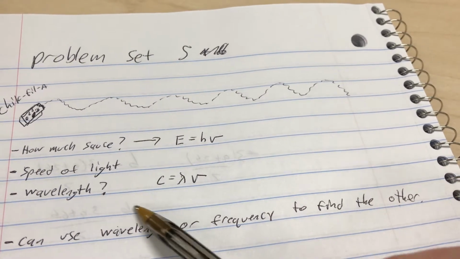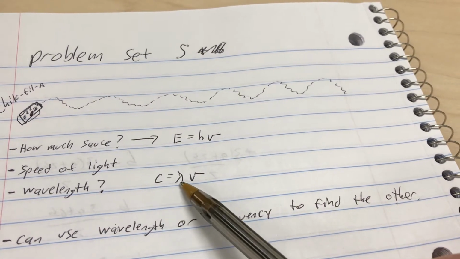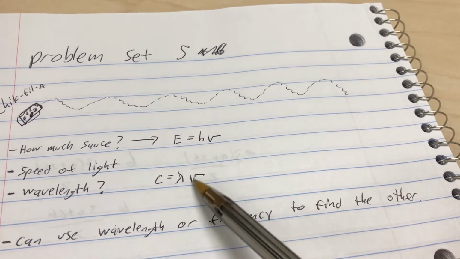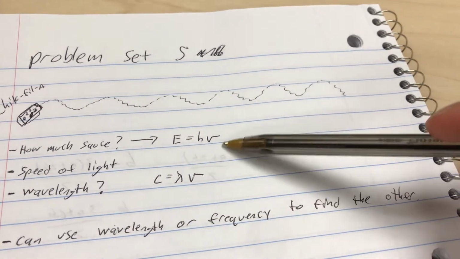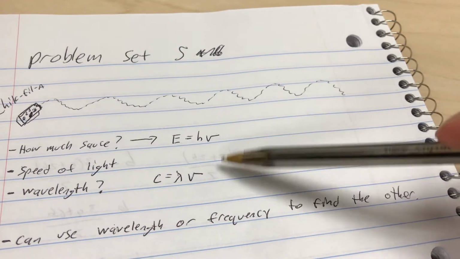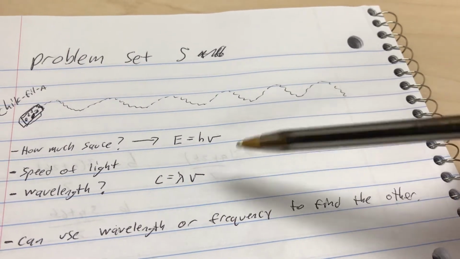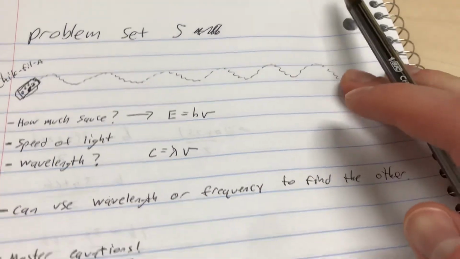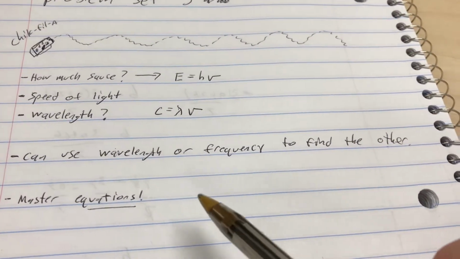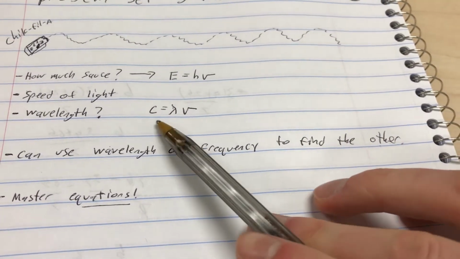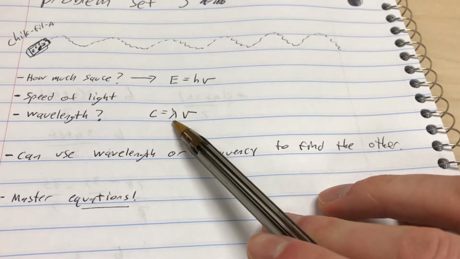And how do we find the wavelength? The speed of light, and then there's the wavelength here, and here's the frequency. So you just divide by the frequency. Notice that there's a common variable in both, so these can be substituted into each other. You can use wavelength or frequency to find the other one. Notice that this is a constant, so if we have one, we can find the other.